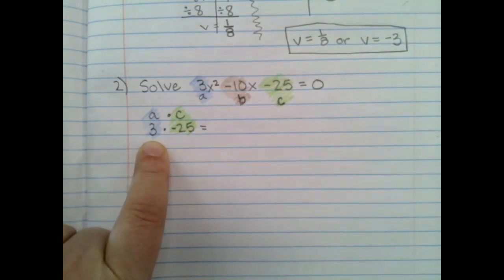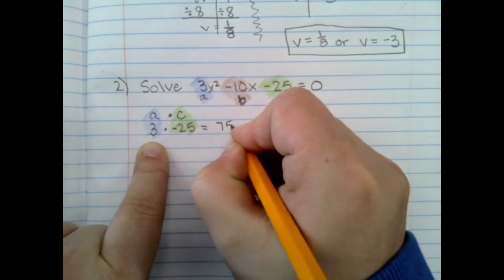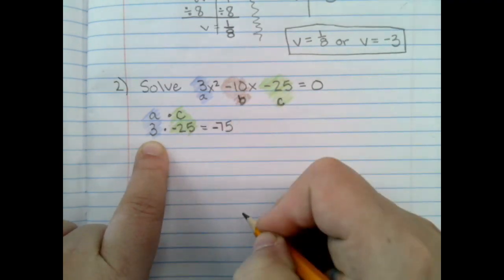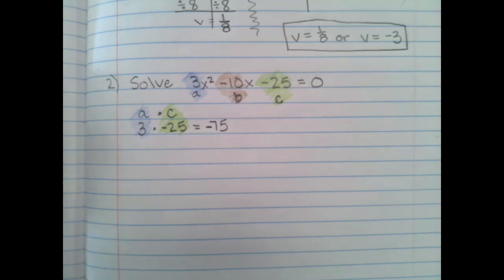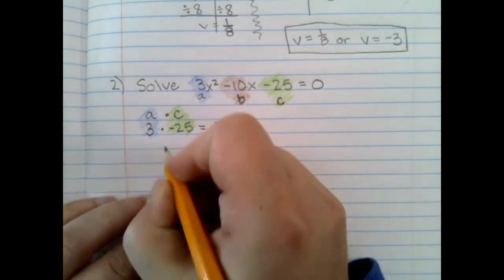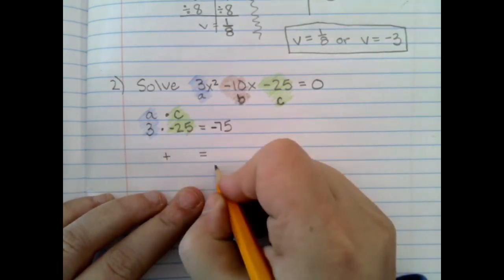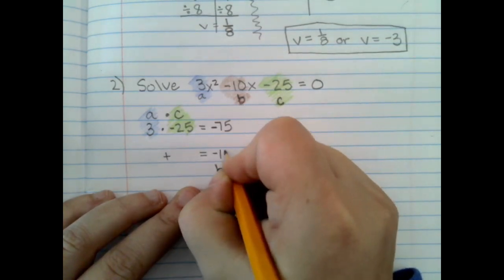Anyone got that for us? 3 times 25, that's like quarters. 3 quarters would be 75. Why negative? Positive times a negative is a negative. All right, we always wanted to add up to what, though? Our B, good. And our B is negative 10.